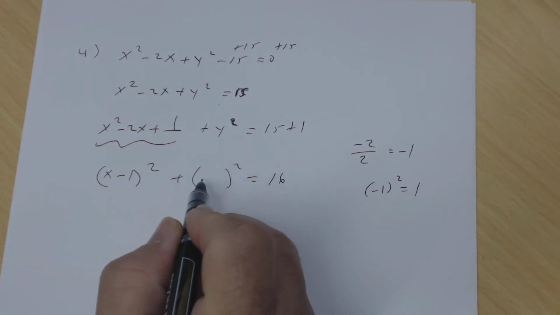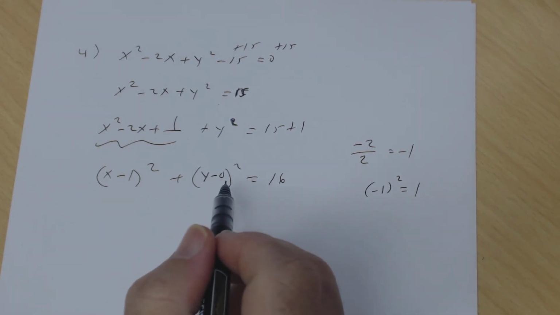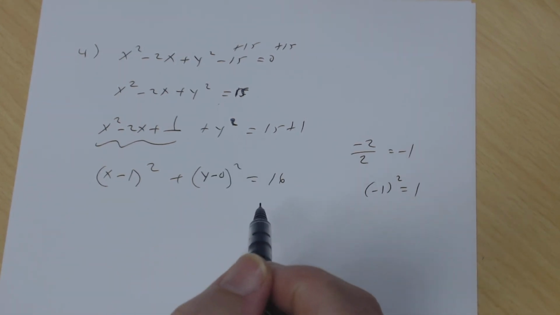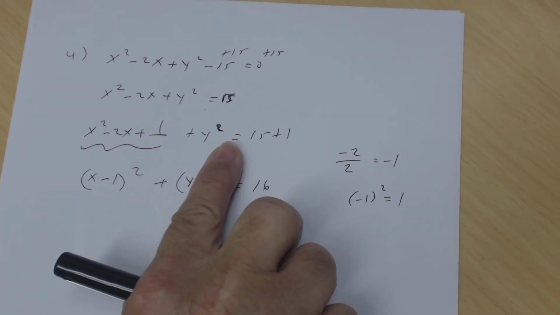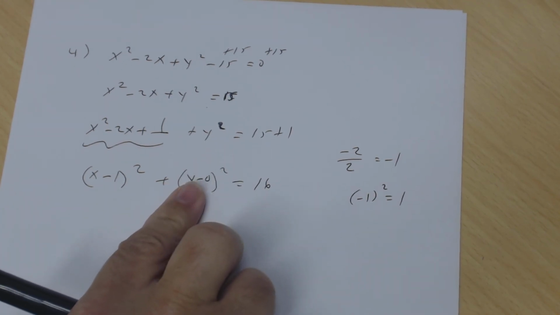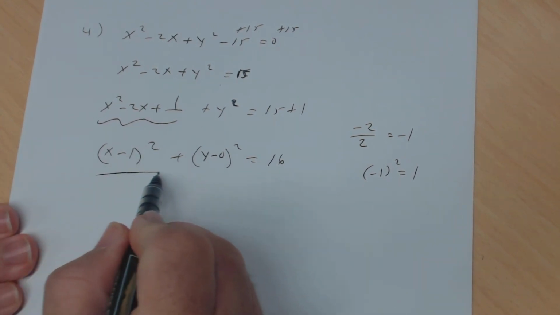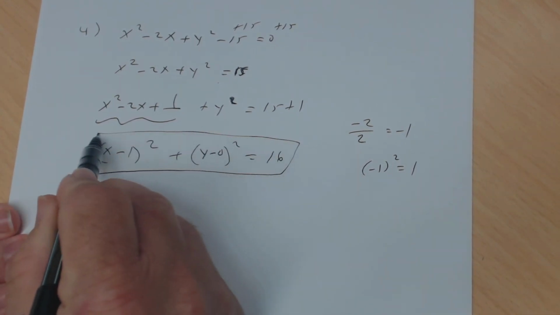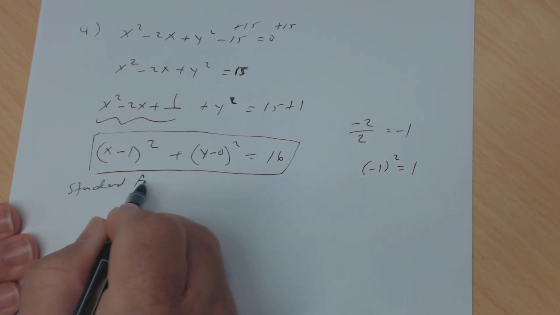y squared. Well, isn't y squared y minus 0 squared? y minus 0 is y, and you get y squared. So that's why if it's just y squared and there's no y term, or if this was an x squared and no x term, it's always going to be y minus 0 squared. And so there's your answer for standard form. That's the answer for standard form.